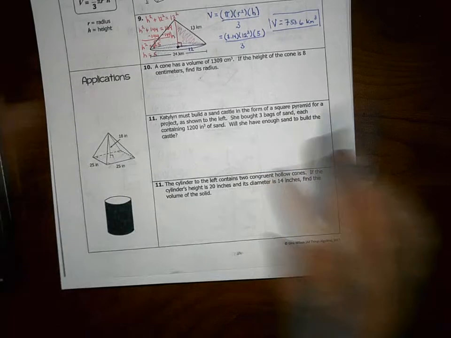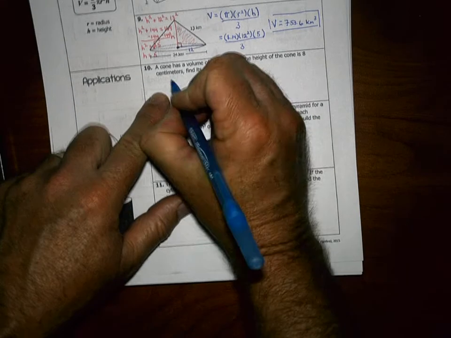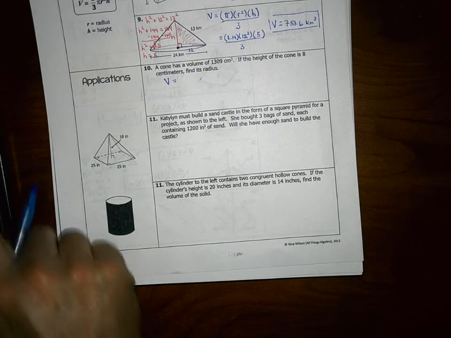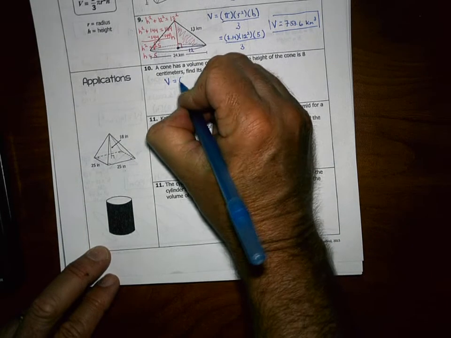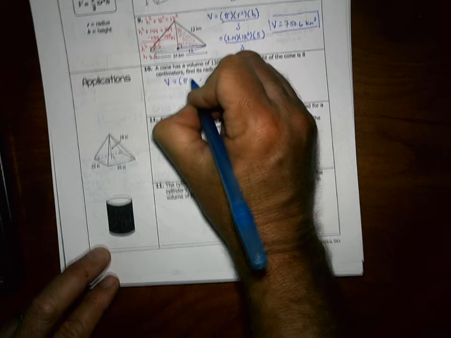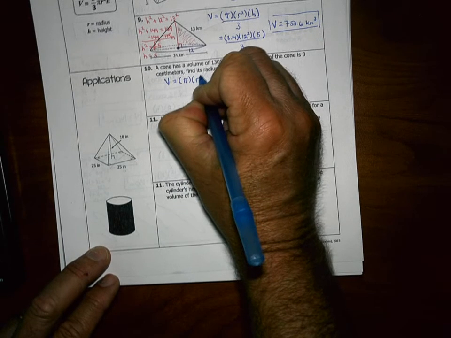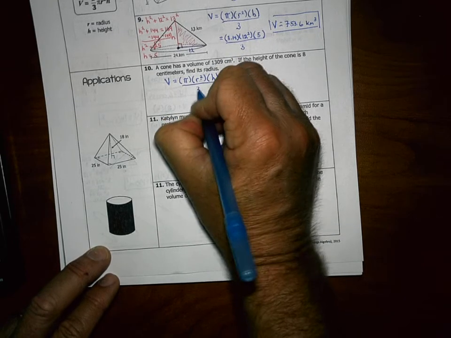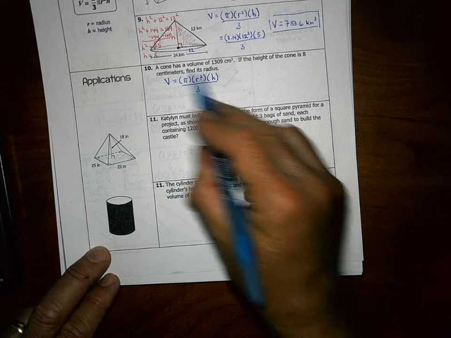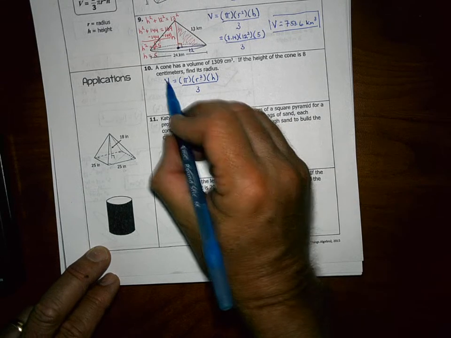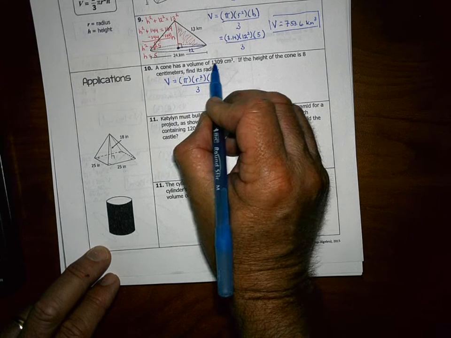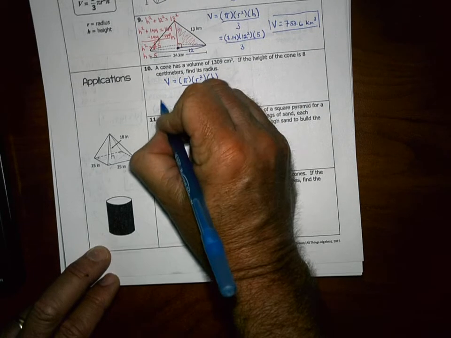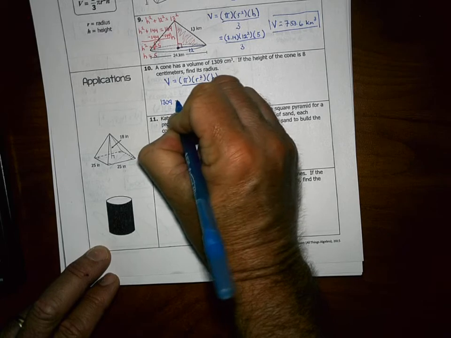Okay, so watch how I'm going to do this problem. First thing I'm going to do is write down the formula for volume. I always start by writing down the formula. Volume is equal to pi, this is for a cone, times the radius squared times the height of the cone divided by 3. Okay, so then what I'm going to do is fill in all the information that I know from this problem. Do I know the volume? Yeah, it's 1,309. So I'm going to substitute in the place of V, 1,309 is equal to, what can I substitute for pi?